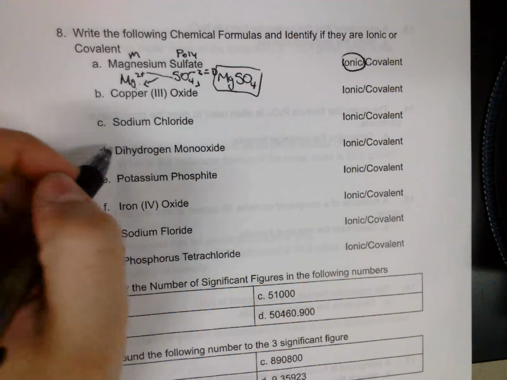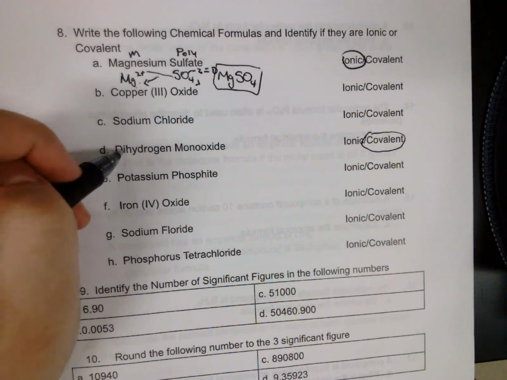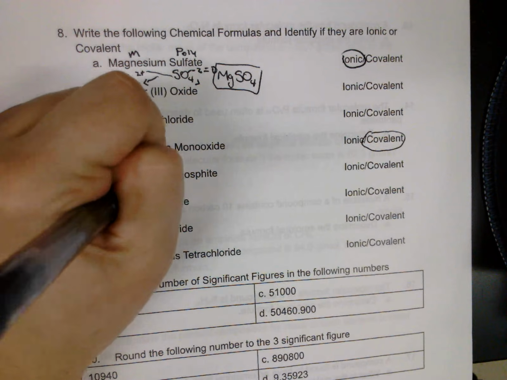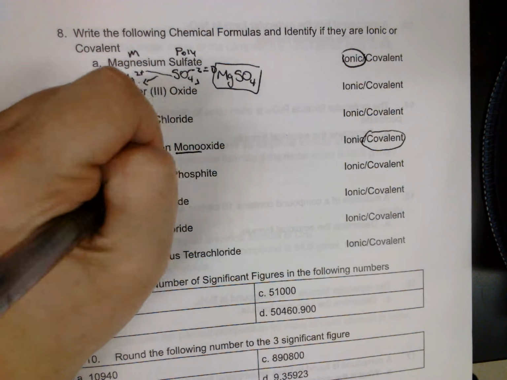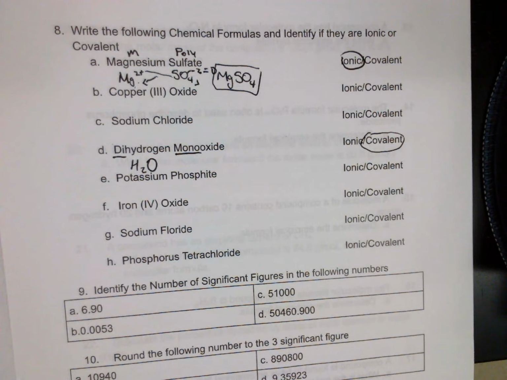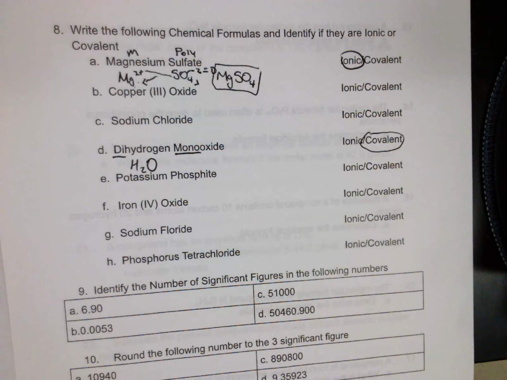For my covalent compound, it tells me that this is 2 because I have the prefix di, and I have the prefix mono, so monooxide. I have 1 oxygen. Pause the video here and complete the ones that we haven't done.